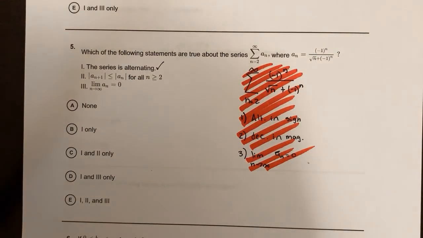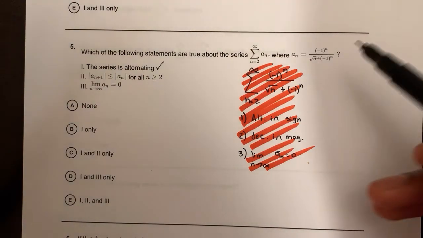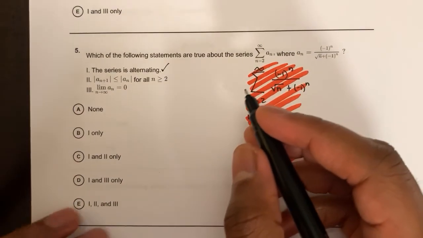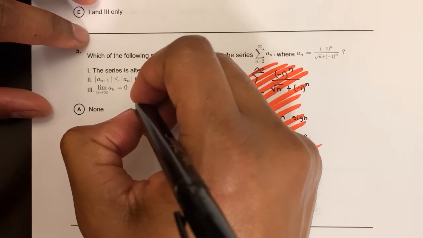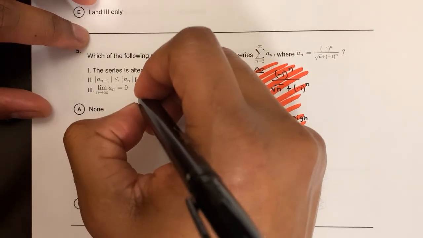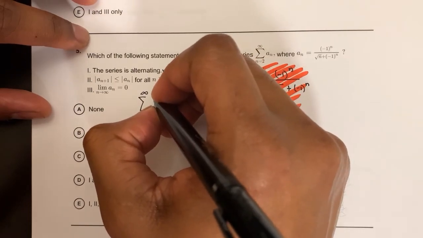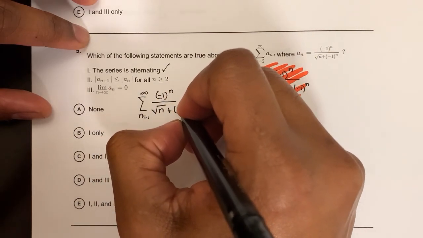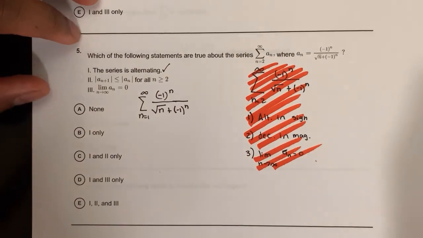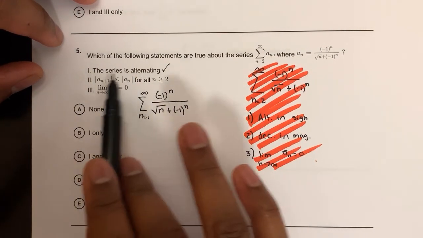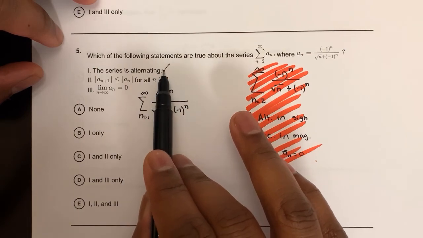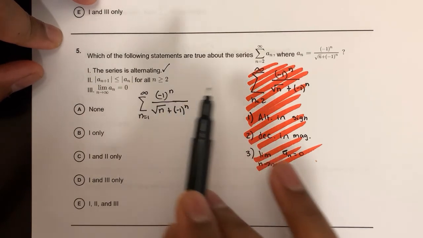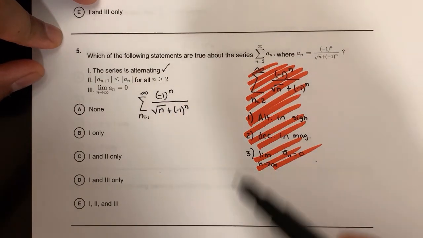We have this series a_n, which is (-1)^n divided by the square root of n plus (-1)^n. We'll write that over here. So we have the series from n equals 1 to infinity of (-1)^n divided by the square root of n plus (-1)^n. We are going through these three options. So the series is alternating because we have -1 to a power that can be even or odd. So that will make the terms alternate in sign.